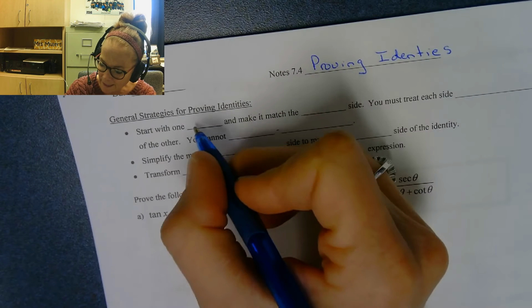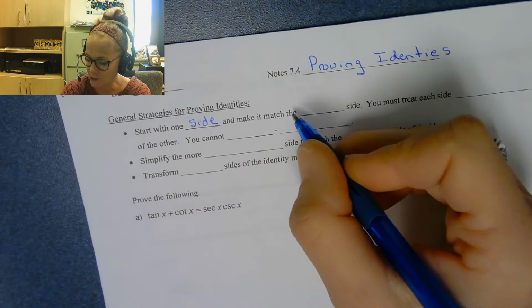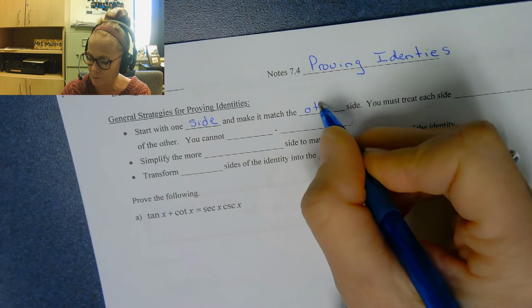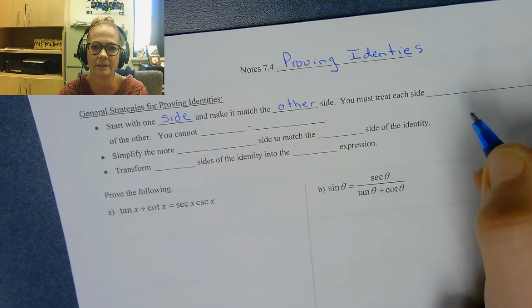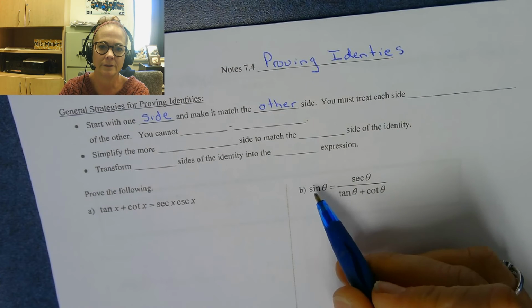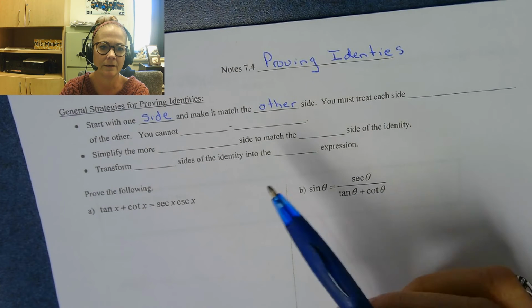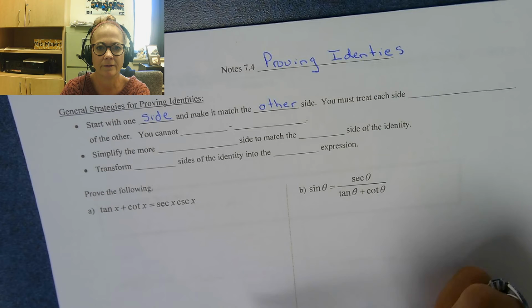Start with one side and make it match the other side. Usually you can work on one side. Sometimes you have to work on both sides to make them match. It just depends on how complicated the sides are. It's pretty simple, so I'm going to be able to work on one side here. On the other side of these notes, you'll see where you have to work on both sides.